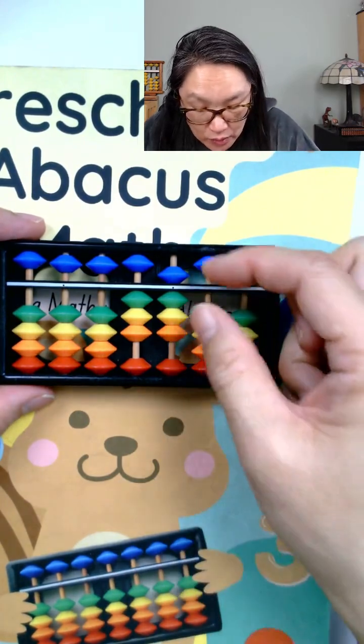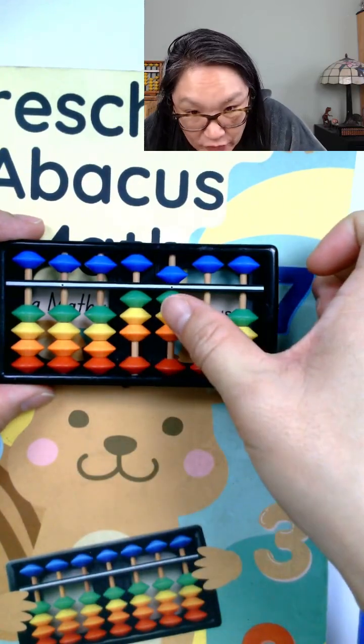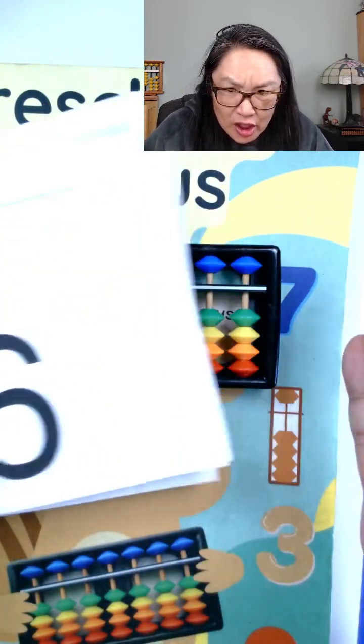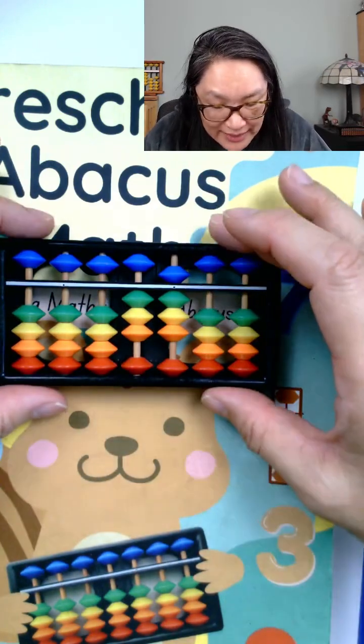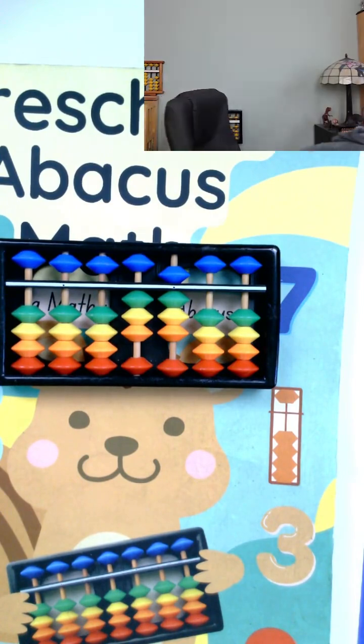It's a counting tool. They can physically see it and they can physically move it. Whereas if you had the number chart, it's still very two-dimensional. Whereas on the abacus, it is three-dimensional.